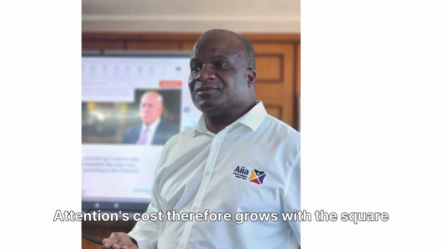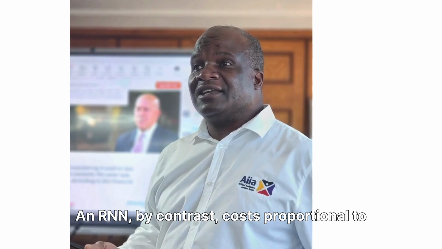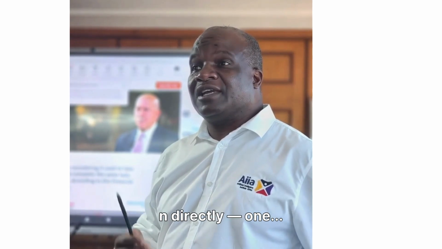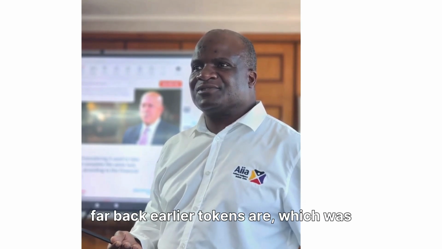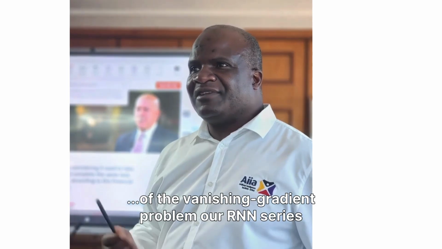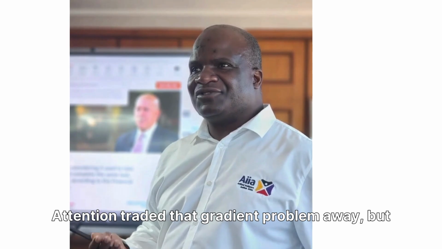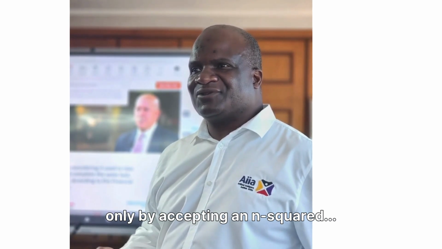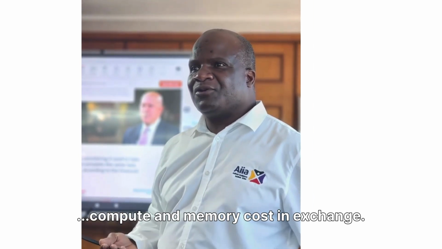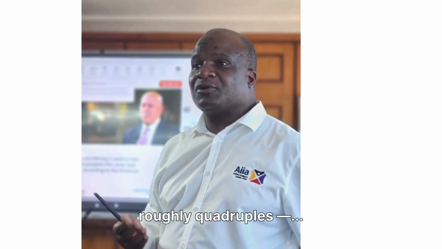Attention's cost therefore grows with the square of sequence length, not linearly with it. An RNN, by contrast, costs proportional to n directly, one hidden state update per token, regardless of how far back earlier tokens are, which was precisely the source of the vanishing gradient problem our RNN series covered. Attention traded that gradient problem away, but only by accepting an n squared compute and memory cost in exchange. Double the sequence length and attention's cost roughly quadruples.